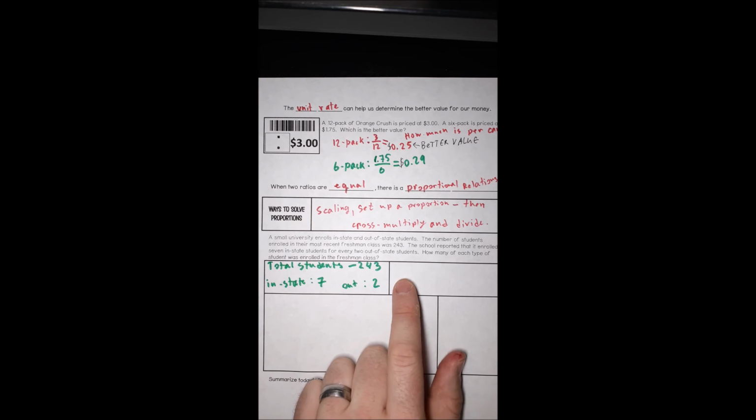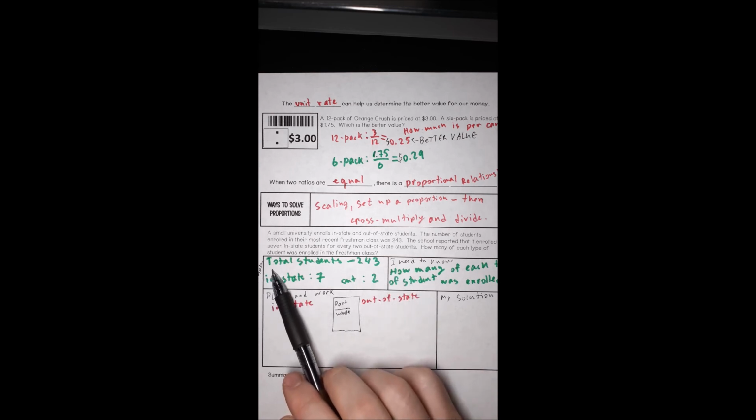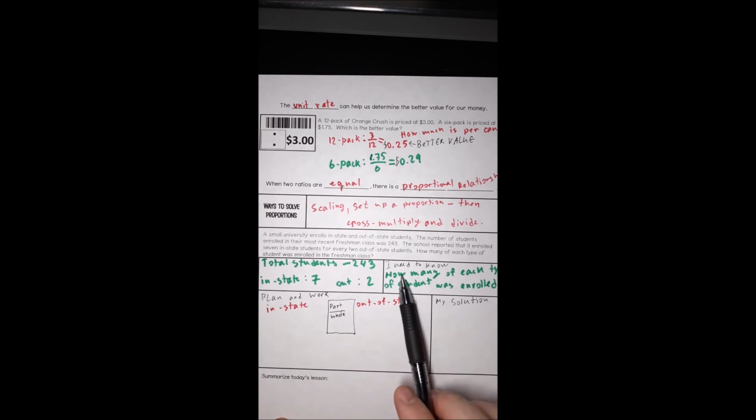Now, what do I need to know here? Okay, for the sake of time, here we go. I wrote down in this box what I know: total students, in-state, out-of-state. What I need to know, here's your essential question. And then your plan and work is going to go in a big box.